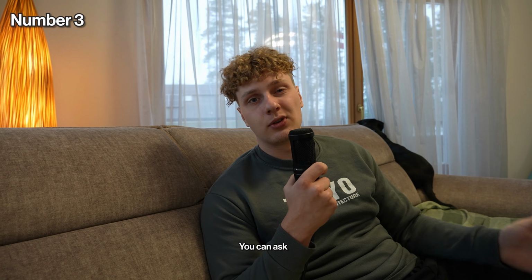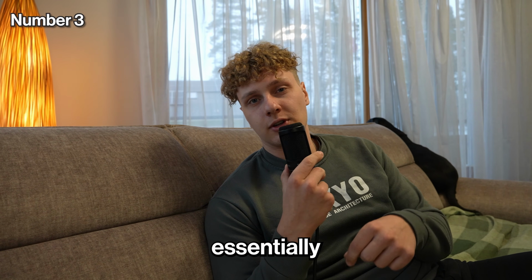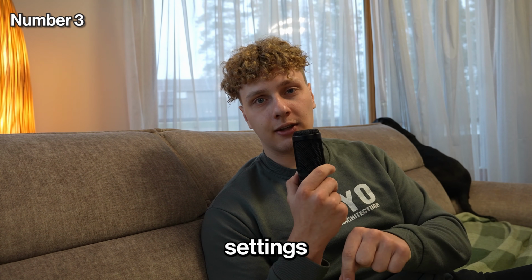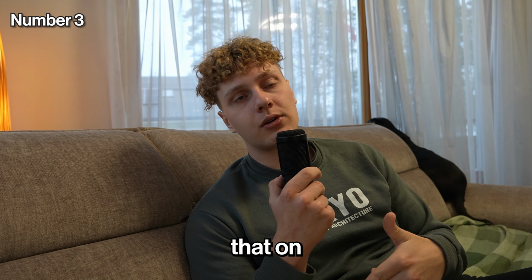Each phone is different. You can ask ChatGPT or Gemini how to turn on internet kill switch for your device. But essentially you just go into settings, VPN settings, and there you will see internet kill switch or whatever the option is called on your phone. Turn that on and you're good to go.